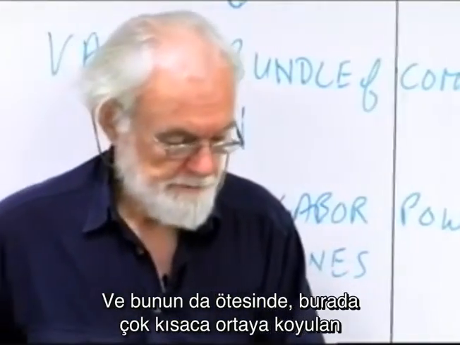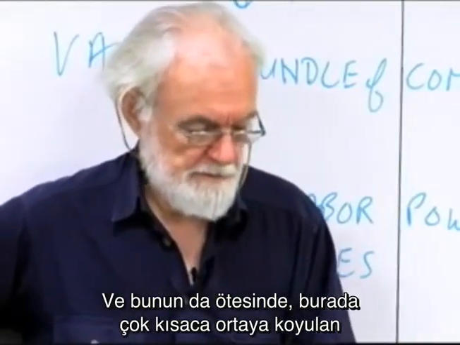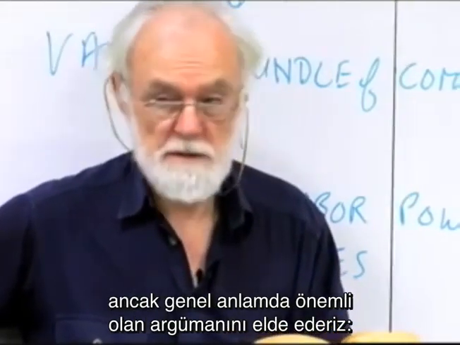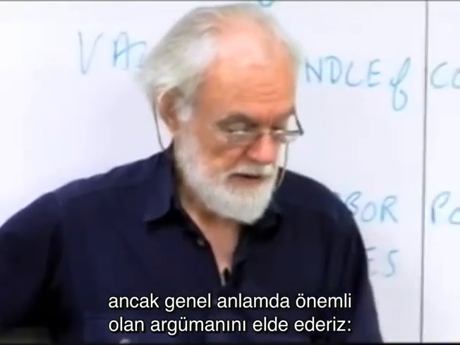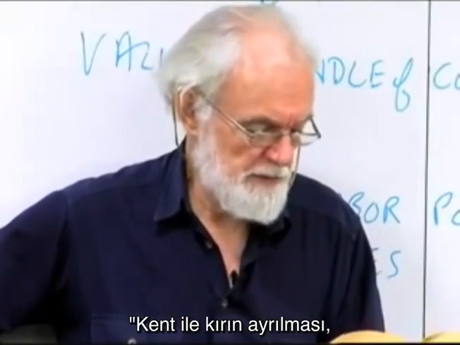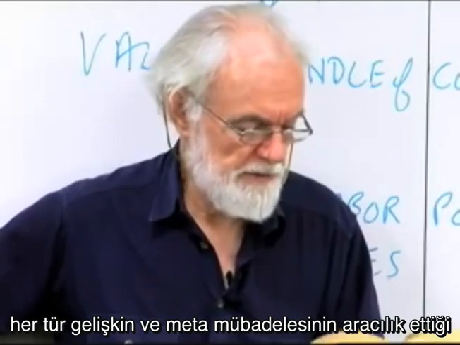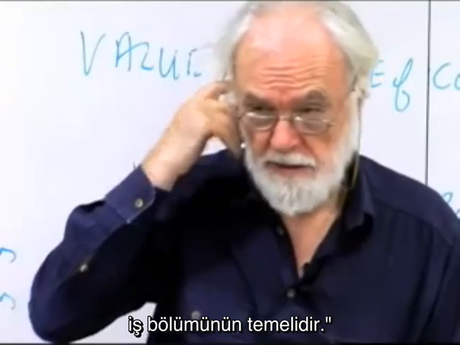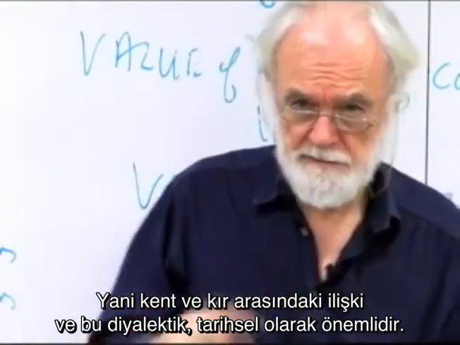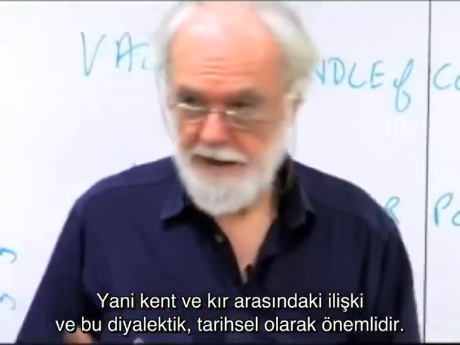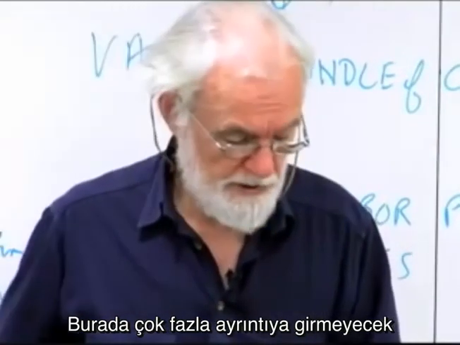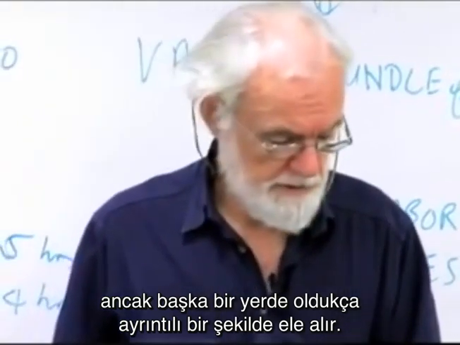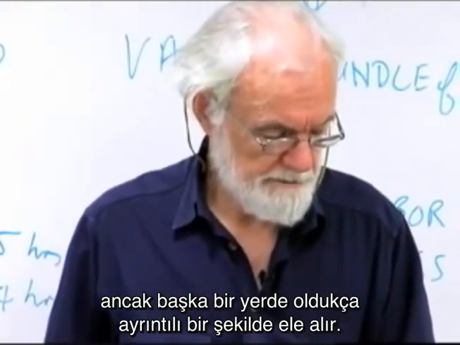And beyond that, we get his argument, which is very briefly set up here, but which is important in general, that the foundation of every division of labour which has attained a certain degree of development, and has been brought about by the exchange of commodities, is the separation of town from country. That is, the relation between town and country, and that dialectic is important historically. He's not going to go into it very much more here, but elsewhere he does in some considerable detail.